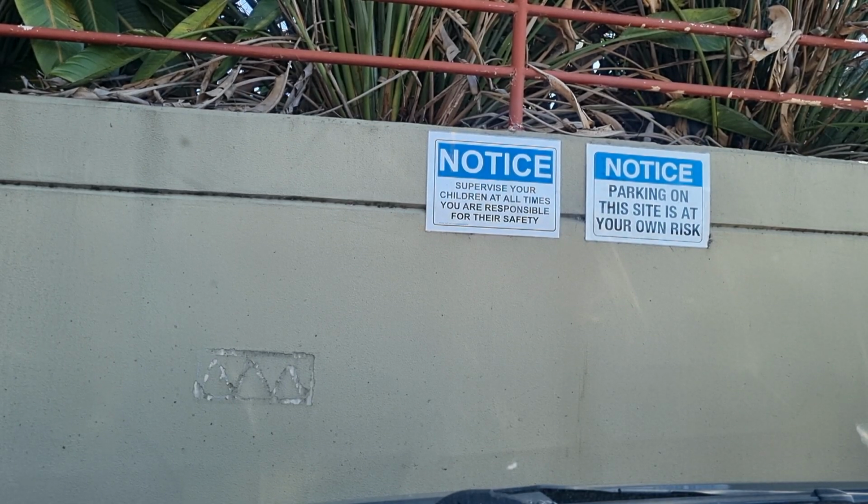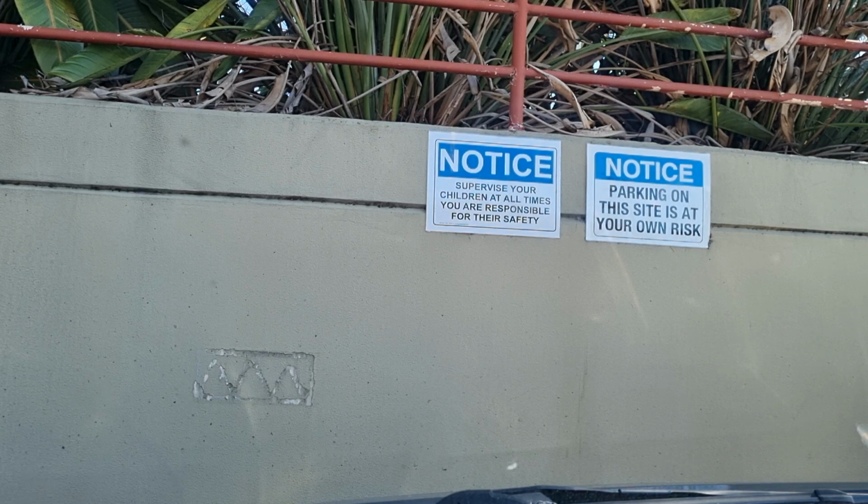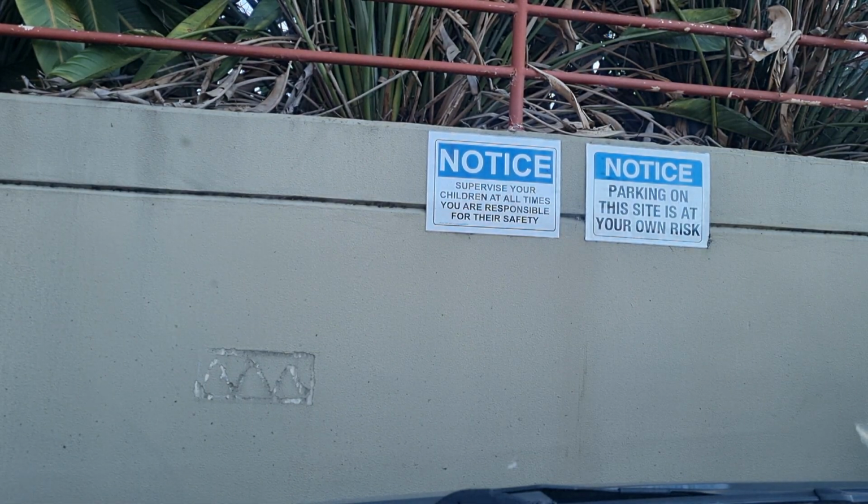Okay, guys, to summarize, you must slow down where your vision is blocked or limited because of blind corners. That could be a parked car, a crest, or a fence. So you need to slow down, guys.